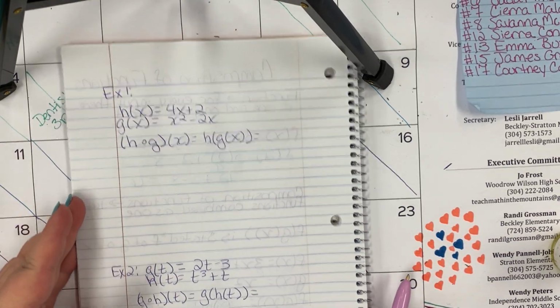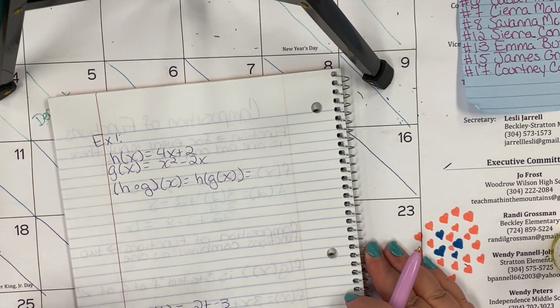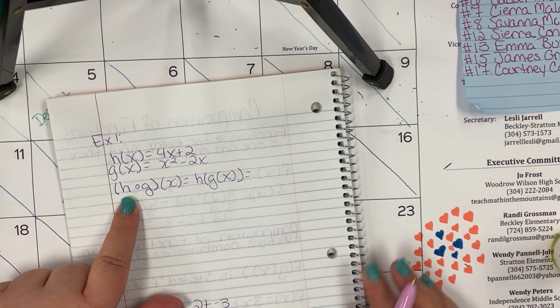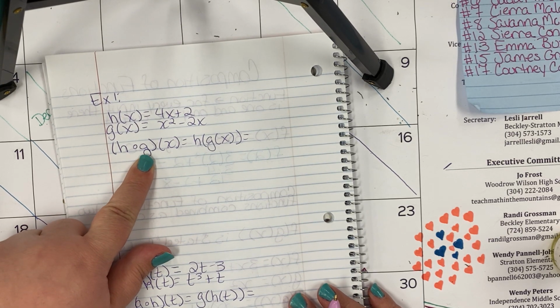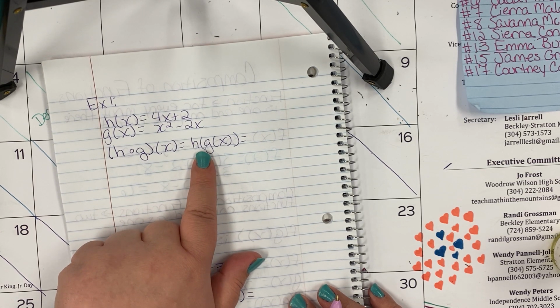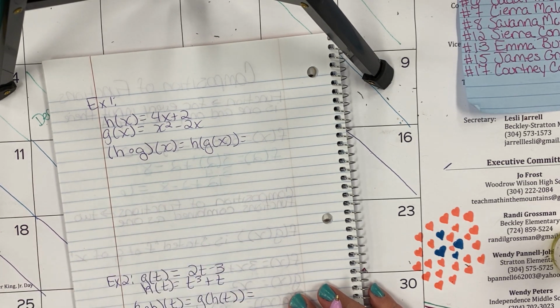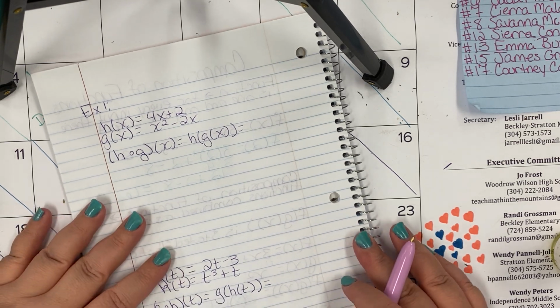So if we have example 1, h of x equals 4x plus 2, and g of x equals x squared minus 2x. Your worksheet is going to have it written like this: h and then an open circle g, so that's h of g of x. So I rewrote it the way that I just showed you guys, h of g of x. It is the same thing. It can be written both ways.